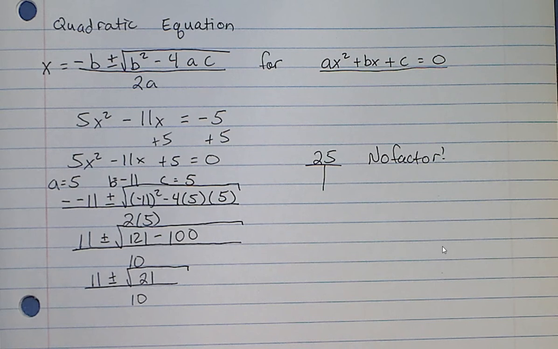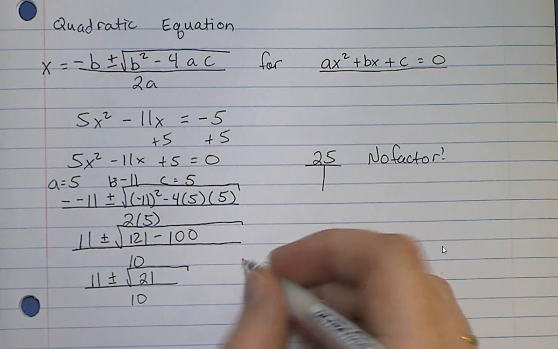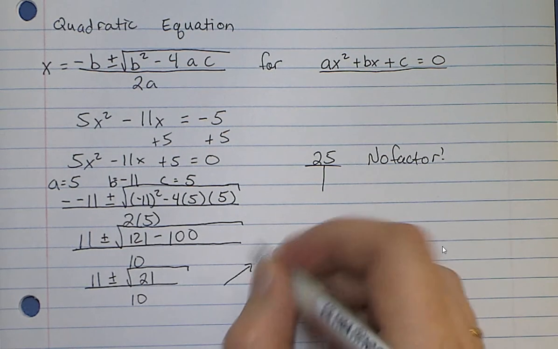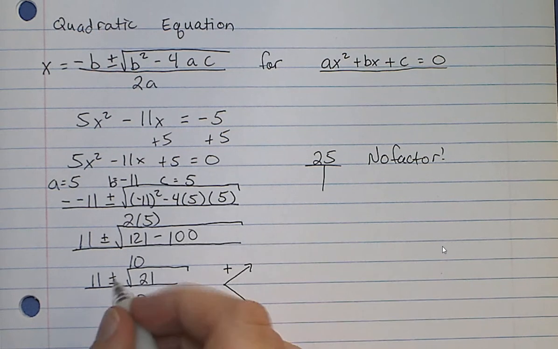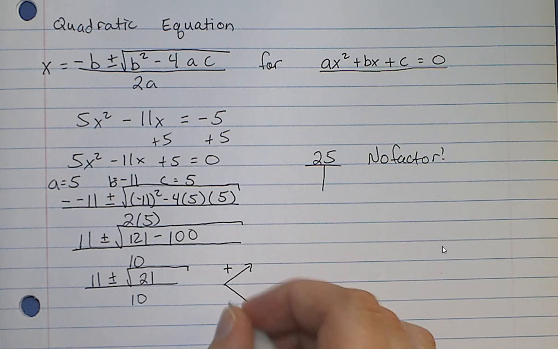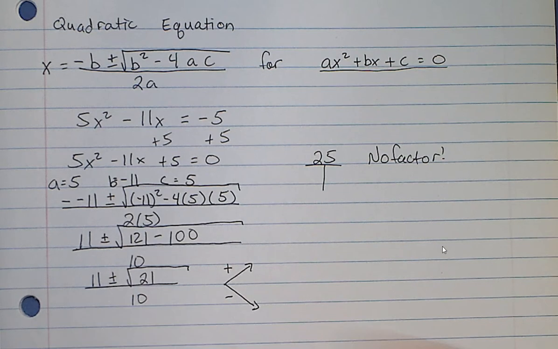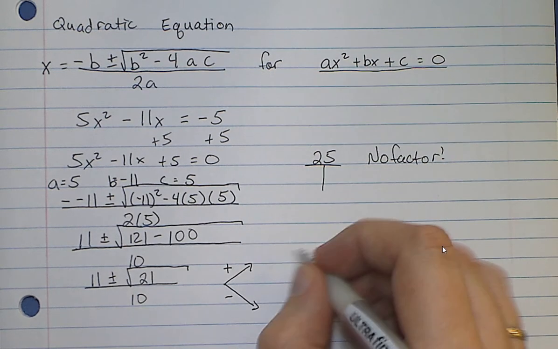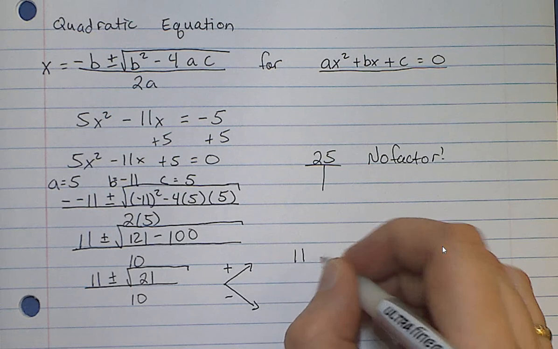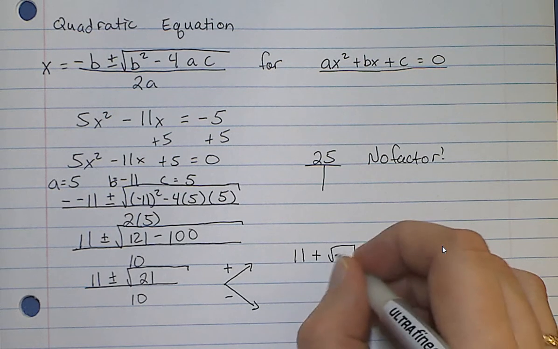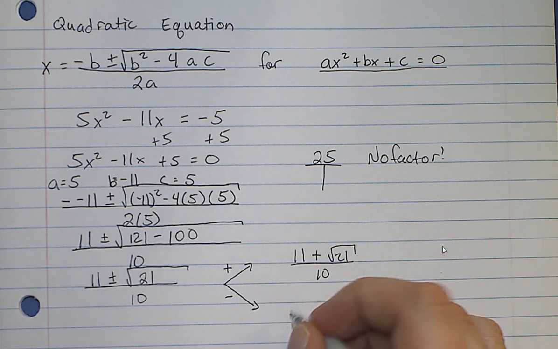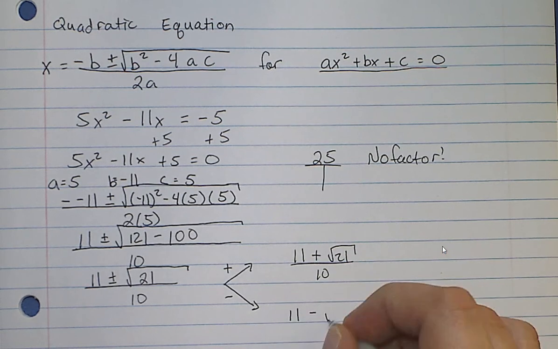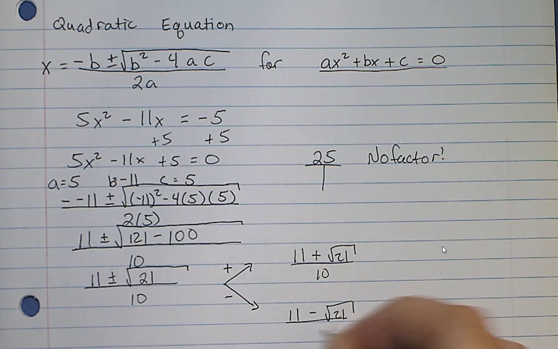At this point, you're going to split this into two different equations. One of them is going to be the plus equation for this plus or minus. The other is going to be a minus equation for this plus or minus. So one equation is 11 plus square root 21 over 10. And the other is going to be 11 minus square root 21 over 10.